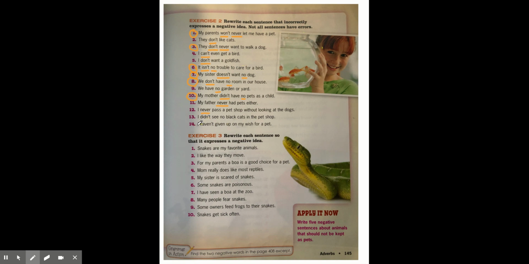Number 13, I didn't see no black cats at the pet shop. Well, here we have a negative, didn't, did not, and here we have that little no again. So again, that's a double negative. So it wouldn't be I didn't see no black cats. It would be I didn't see any black cats or I saw no black cats. And let's try this last one. I haven't given up on my wish for a pet. Well, haven't, have not. That's the only one I see. So that one is all right.